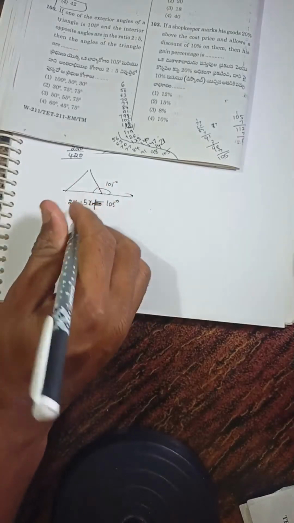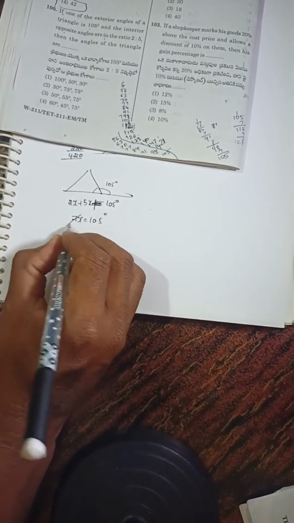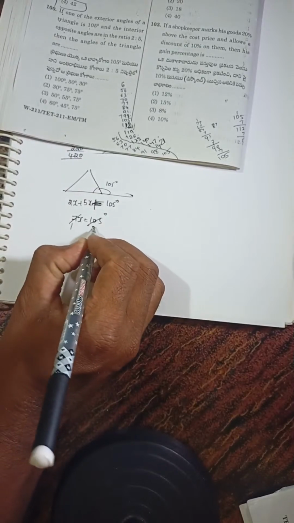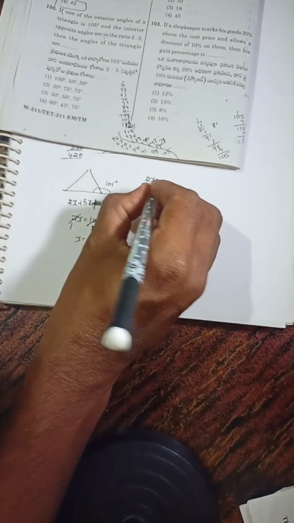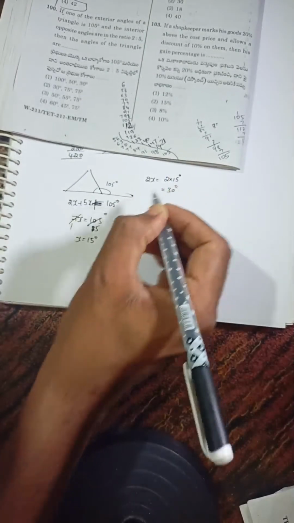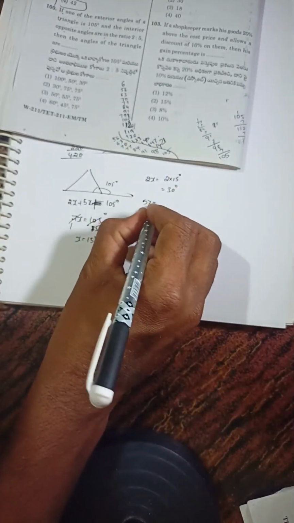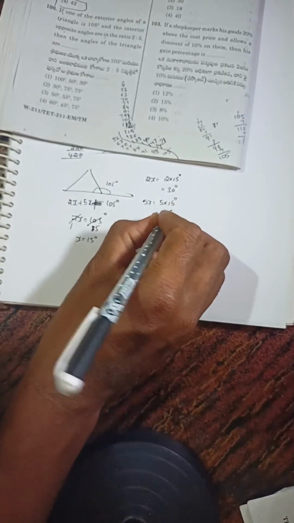Because one is exterior, both are interior. 7x is equal to 105 degrees. The x value we are getting is 15 degrees. 2x is 2 into 15 degrees, we are getting 30 degrees. 5x is equal to 5 into 15 degrees, we are getting 75 degrees.